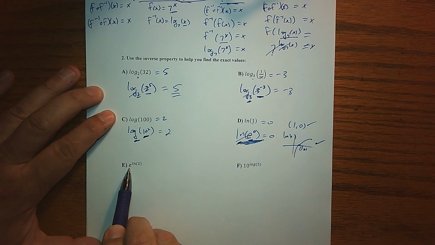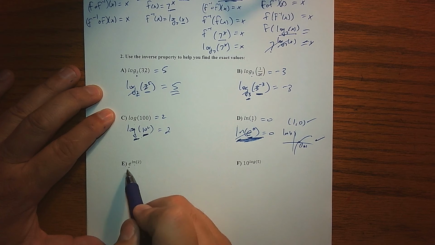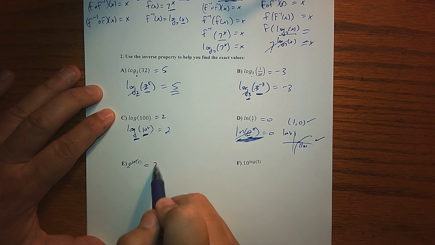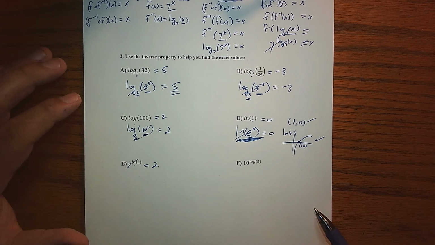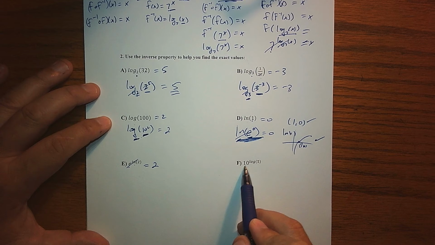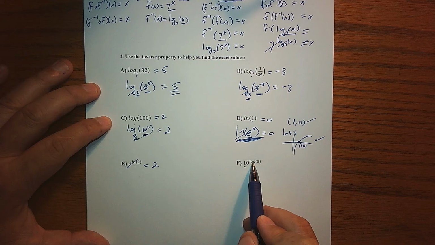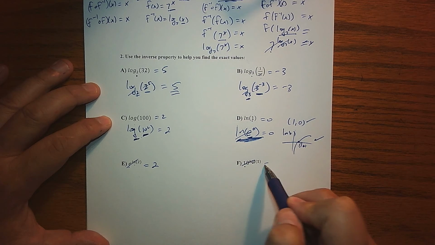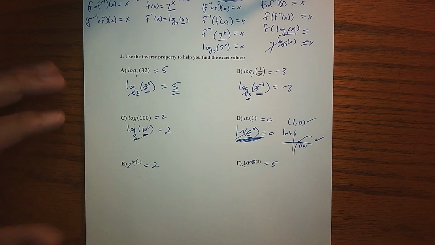So my base is e, and I'm raising it to a logarithm of base e. So everything is going to cancel out, so what's left is 2, inverse property. My base is 10, the power of the log is base 10, right? And so again, they wipe each other clean, and we're left with 5.